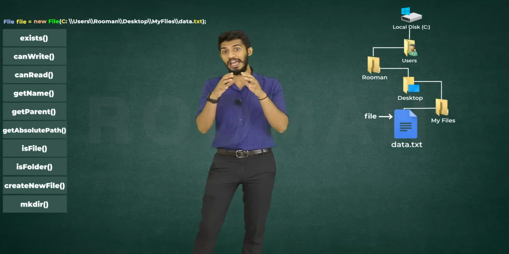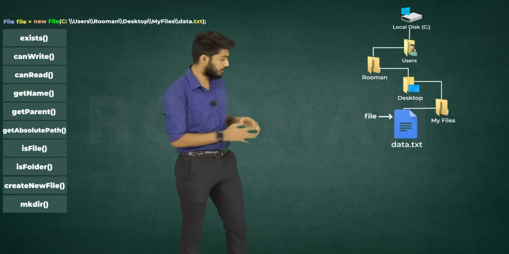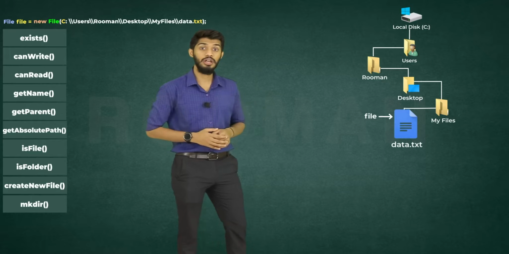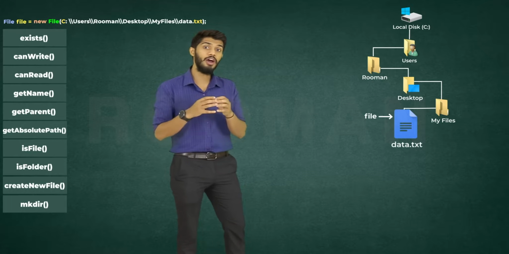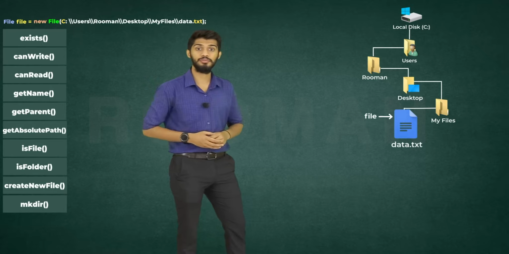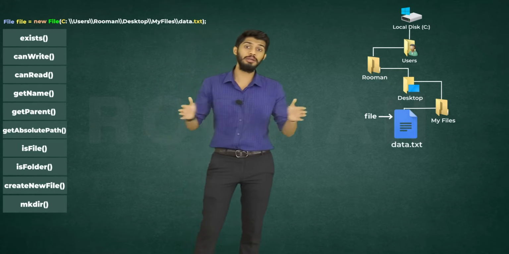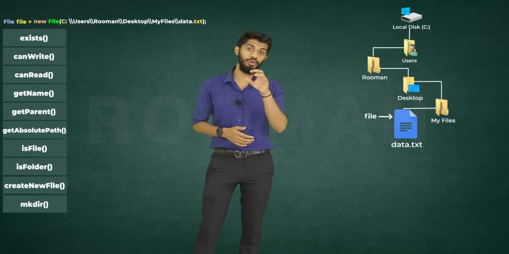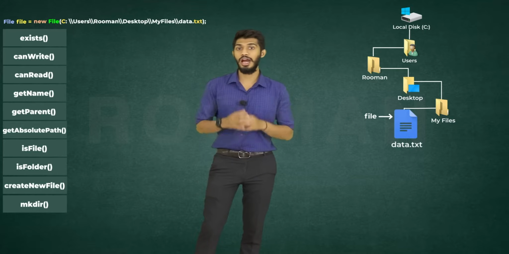Same way, let's assume that this is a particular folder that I have, and in this folder you might have n number of files. You want to get all the names of the files. If you want to do that, you can get that as well. What is the method?